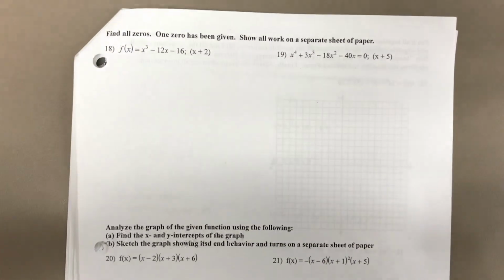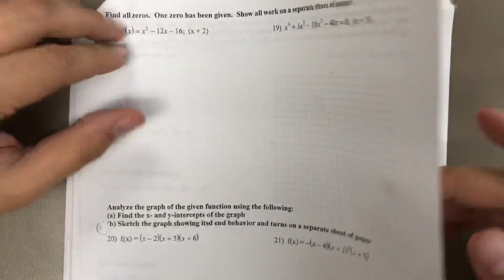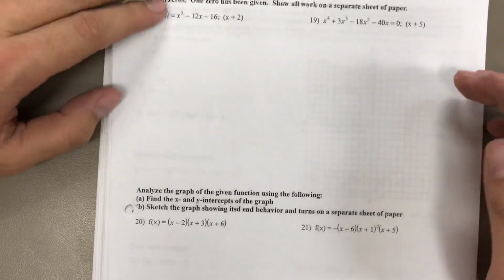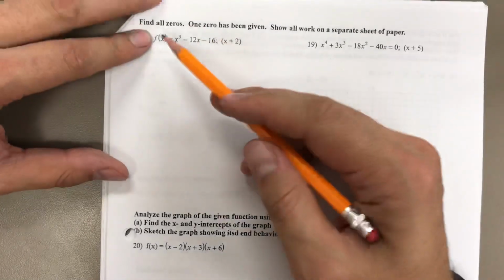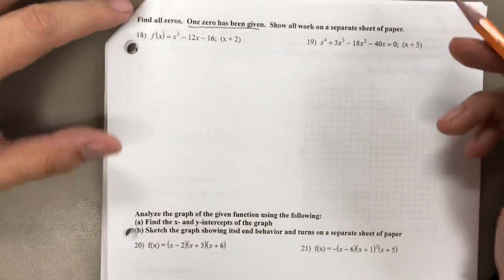Okay, so now we're on the very last page of the review. Well, for the portion that we're going to cover right now, because the last part of it is the graphing, and graphing we'll cover on a later video, probably sometime next week. So find all zeros. 1 0 has been given. That's really helpful that one of the zeros has been given.